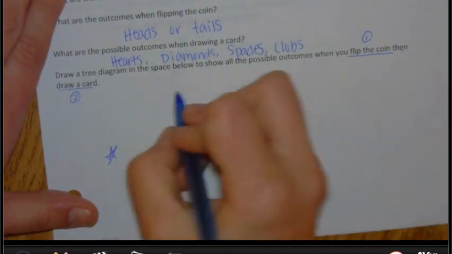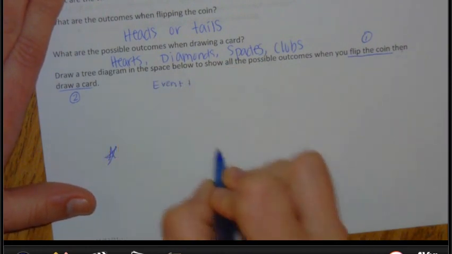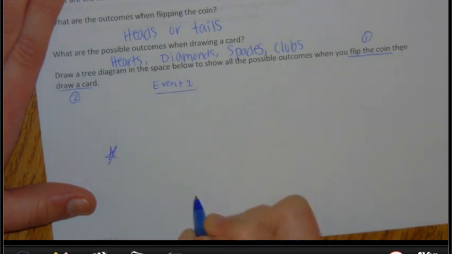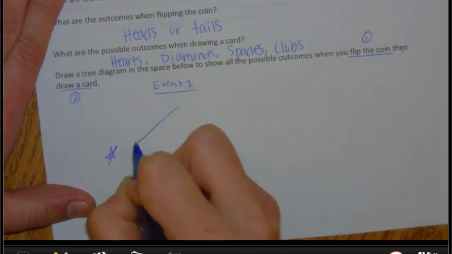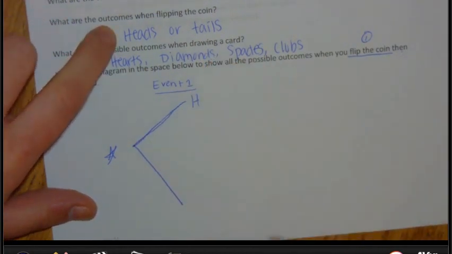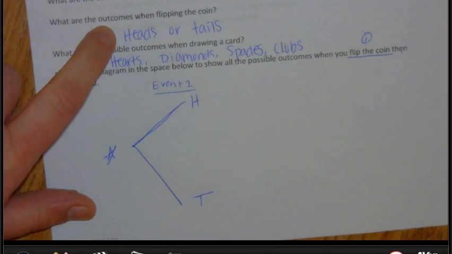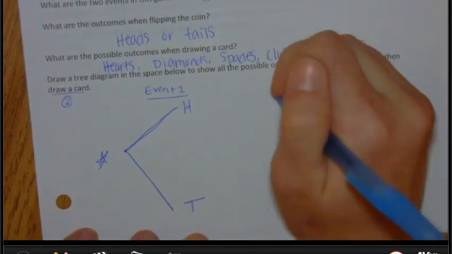And what is the first event that I need? So I'm going to label this event 1. And the first event is flipping a coin. So I'm going to have 2 branches coming off the beginning, and flipping a coin, I could have heads or I can have tails. Okay. Event 2 is drawing a card.